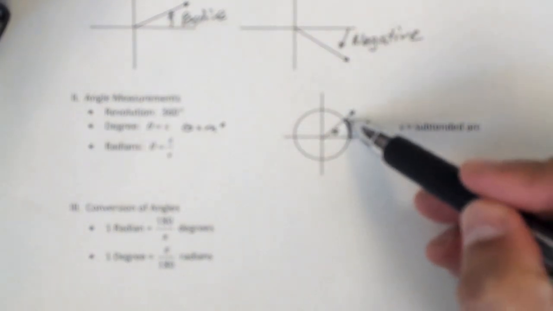Measure of that arc on the circle given the angle.